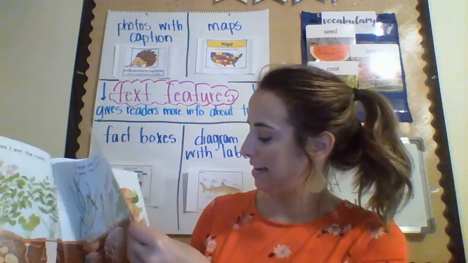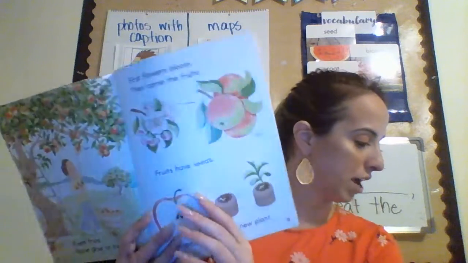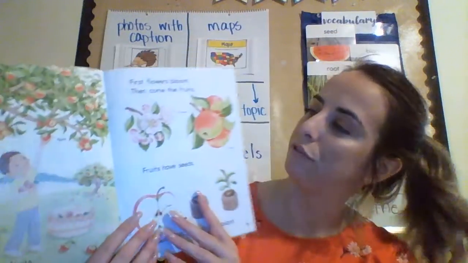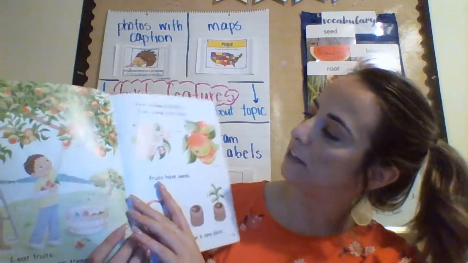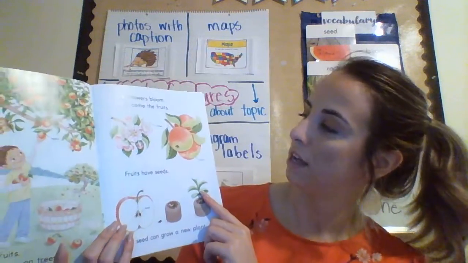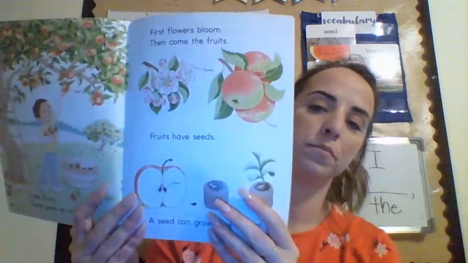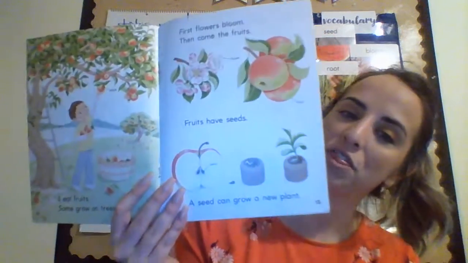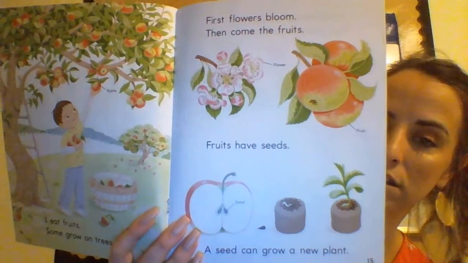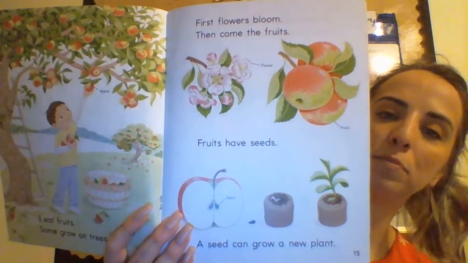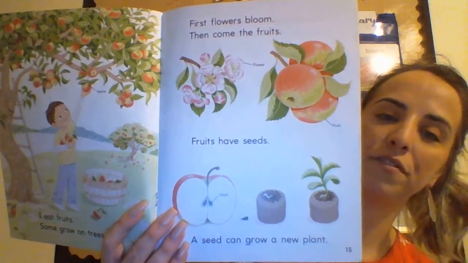So on page 15, on this page right here, does the flower bloom before or after the fruit comes? Does the flower bloom after or before? Before, good job, before. The flower blooms and then the fruit blooms. First flowers bloom, then comes the fruits.